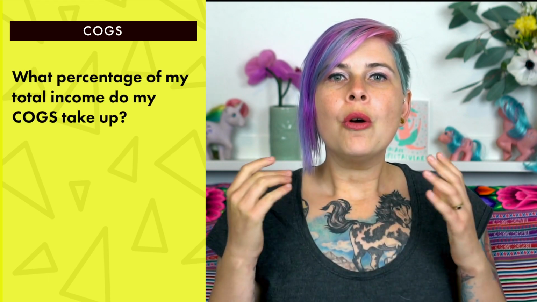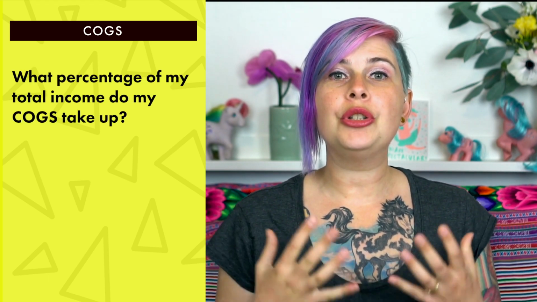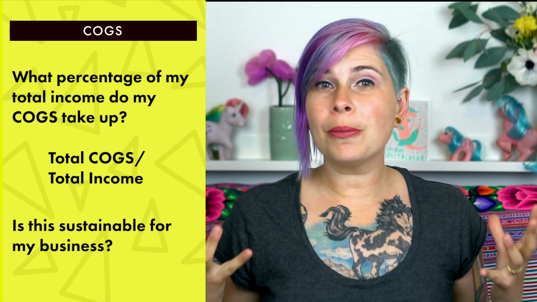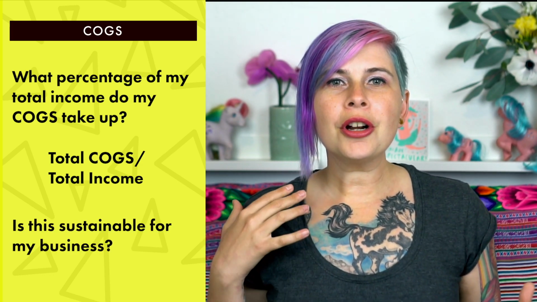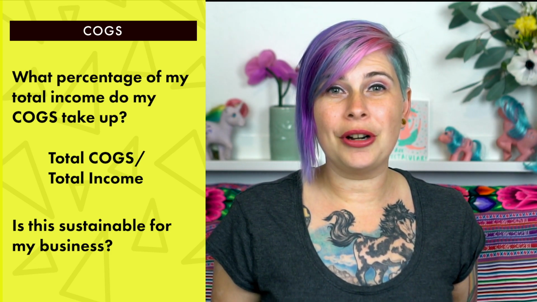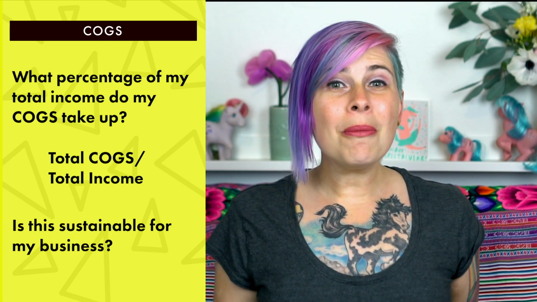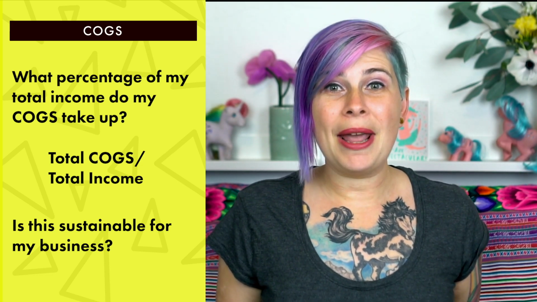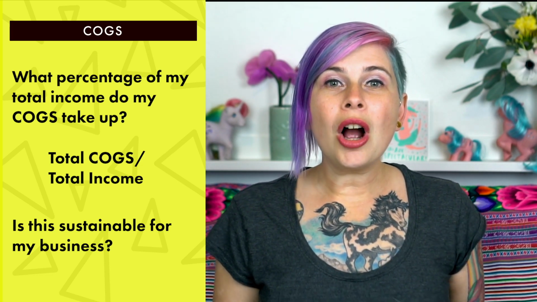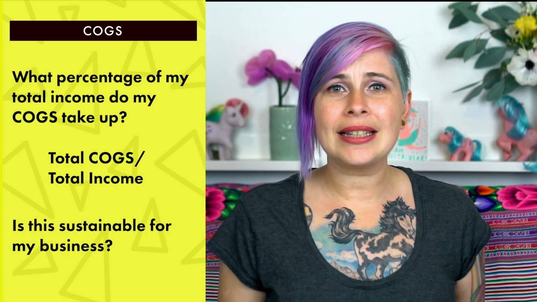For the cost of goods sold section, I ask myself, what percentage of my total income do my COGS take up? And I find that out by dividing my total cost of goods sold by my total income. Is this sustainable for my business? For example, if your COGS are taking up 70% of your income, well then there's very little money left for your operating costs and to pay yourself. So in this case, your costs aren't sustainable for your business. That means you either need to lower your costs or increase your prices.